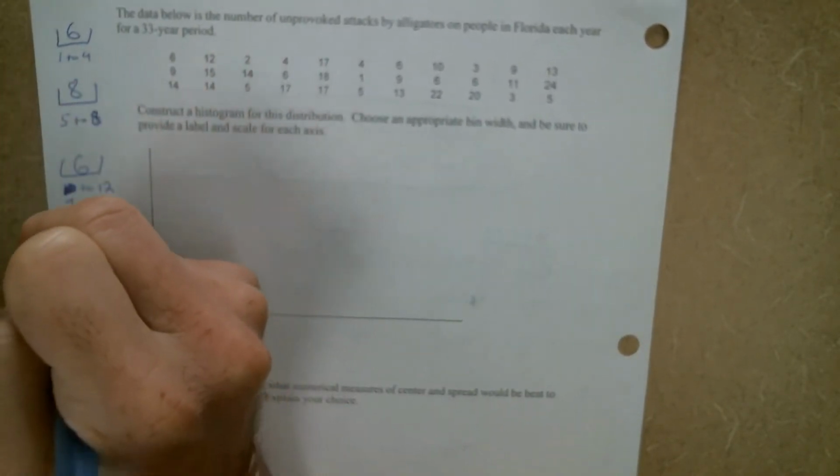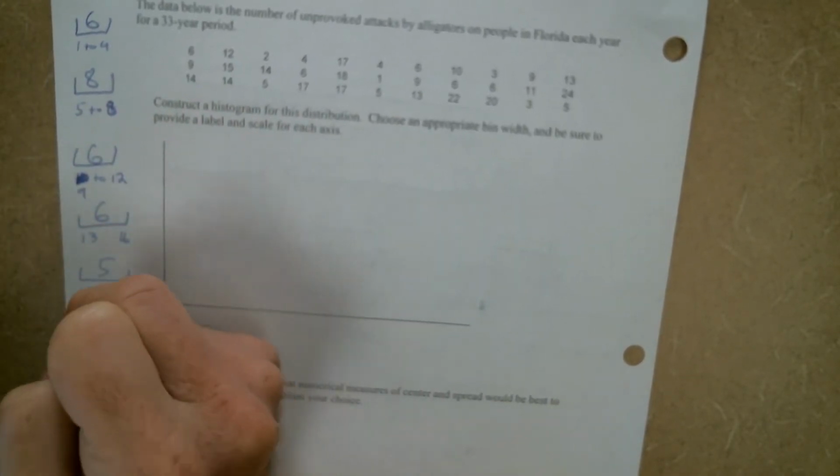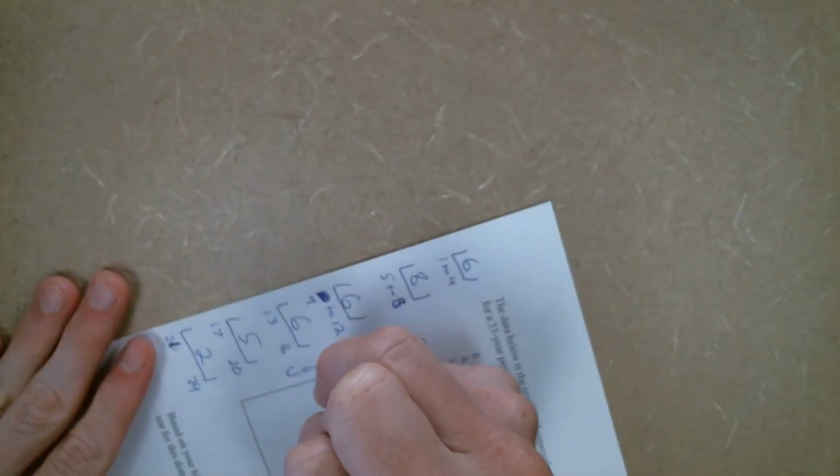Now, I'm not going to make you watch me count these, but basically there ends up being 6 values that are between 1 and 4. There ends up being 8 here, 6 here, 6 here, 5 here, and 2 here. And notice those add up to 33 because I had 33 observations in total. So now when I'm ready to make my actual graph, the vertical axis is just the counts. It's what I just counted.